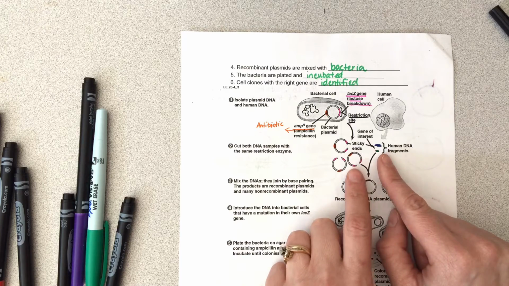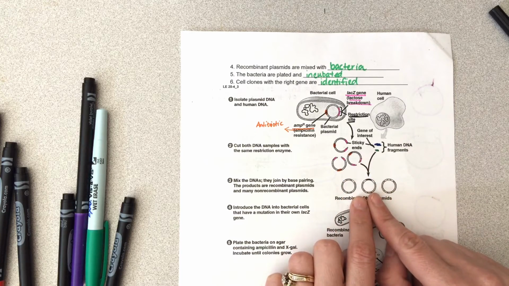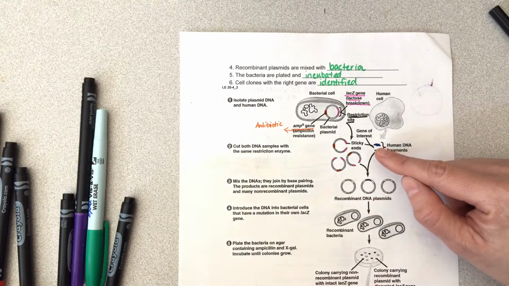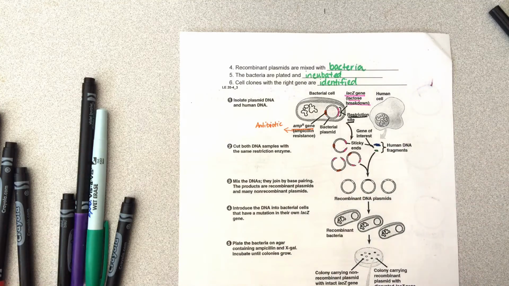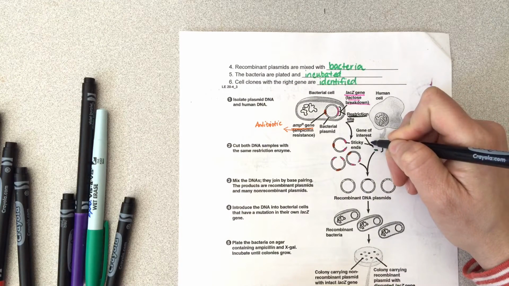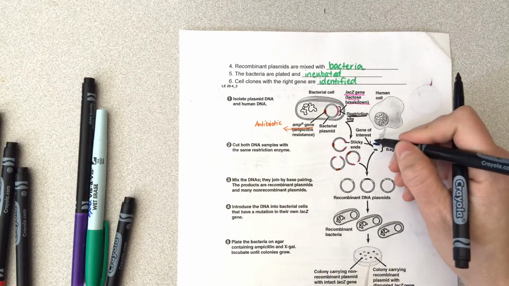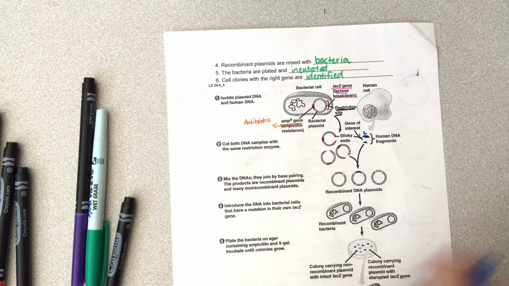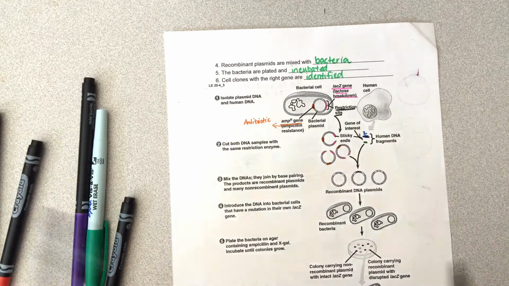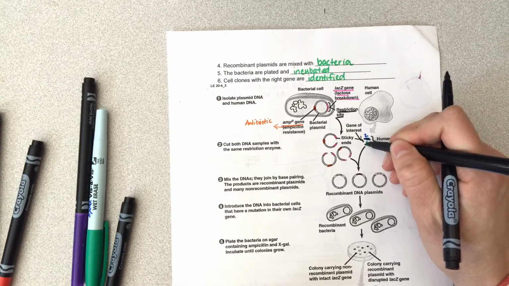So that's what we do next: we mix the DNA, and the DNA will join by base pairing. Let's put some numbers on here. The one with the gene of interest is DNA number 1, and then this is DNA number 2 and DNA number 3 here.